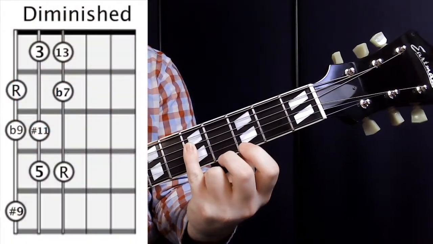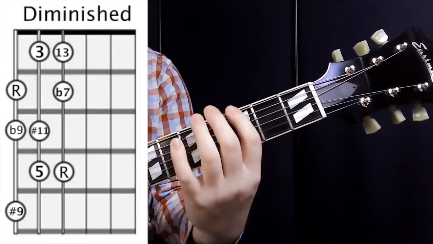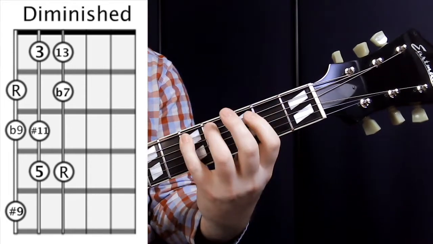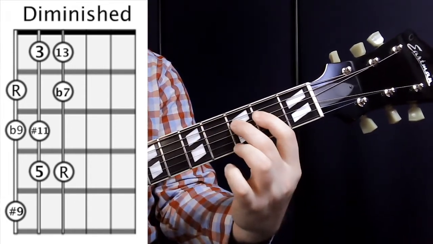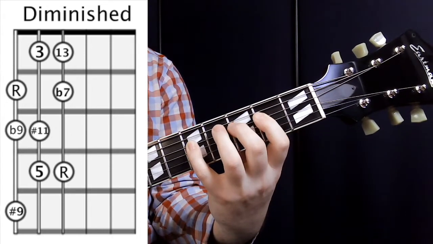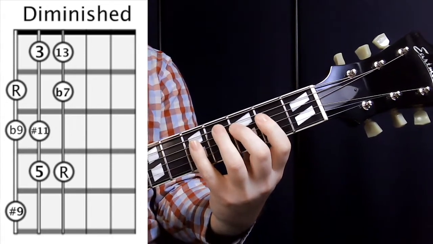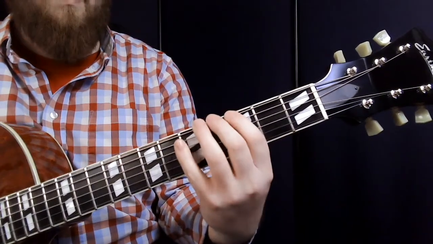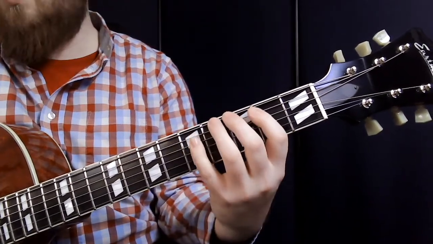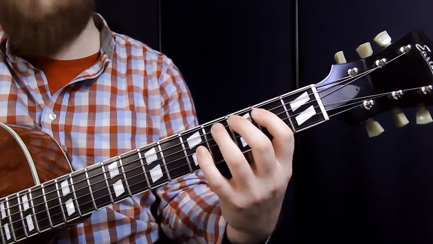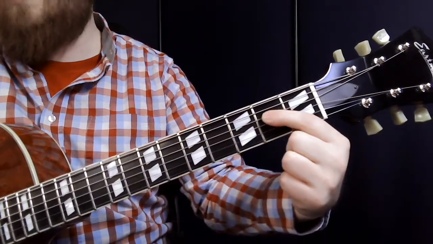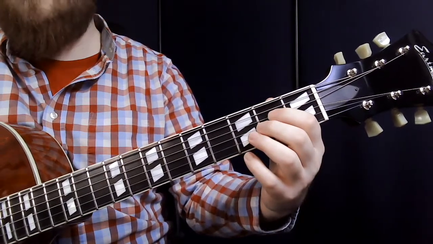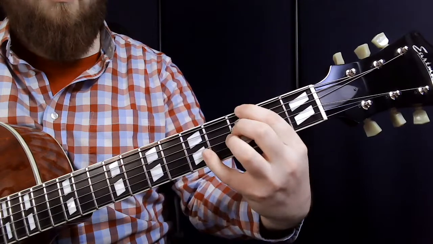If you were counting, you may have noticed this is an 8-note scale. So 1, 2, 3, 4, 5, 6, 7, 8, and then you're back to where you started again. That makes it what's called a symmetrical scale. But also to notice, you have every alteration except it has a natural 13th. That's what's going to differentiate this scale from the next scale we're going to talk about.